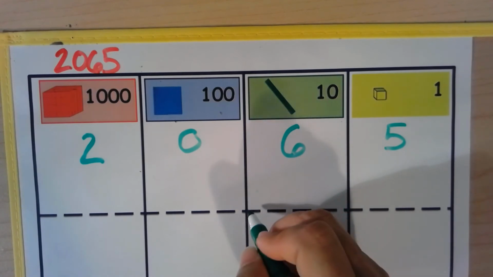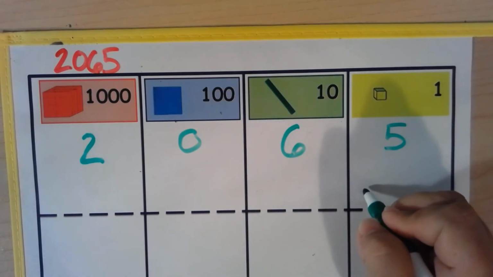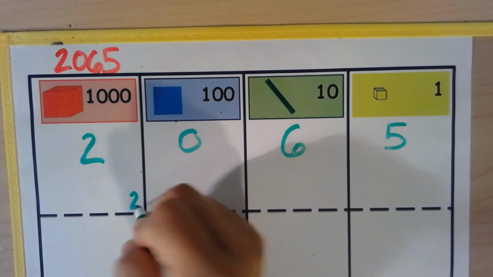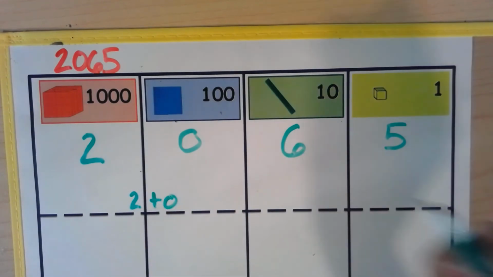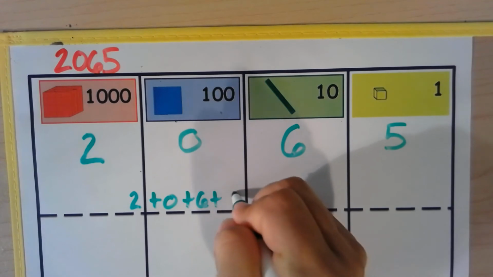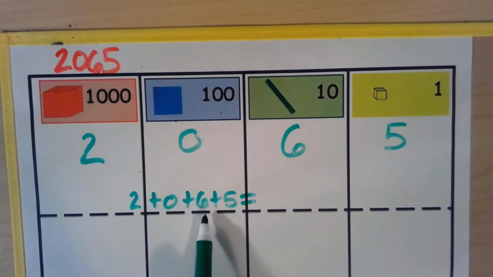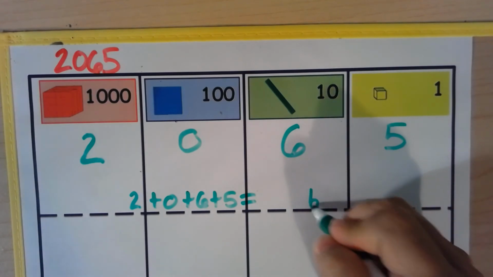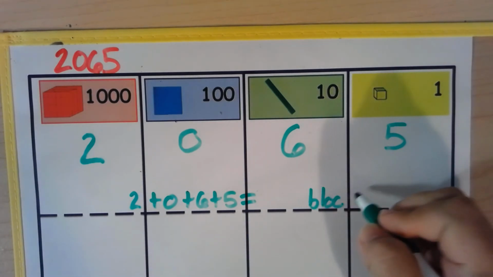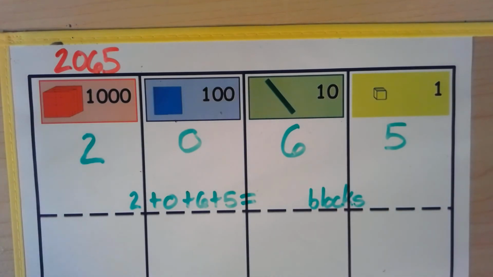Can you see this here? So we had, we'll do it this way. 2 plus 0 plus 6 plus 5 equals. So we had 5 of the unit blocks, we had 6 of the 10 sticks, we had 0 of the 100 squares, and we had 2 of the 1,000 cubes. So how many blocks did we need to make our number 2065? 2 plus 0 plus 6 plus 5.